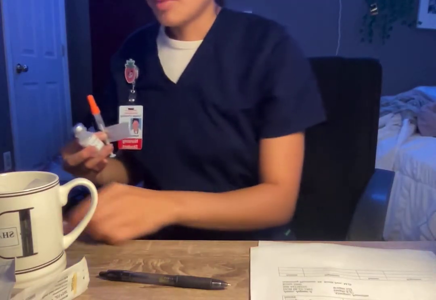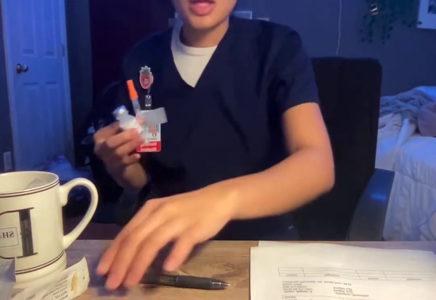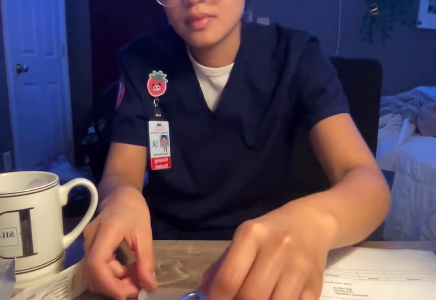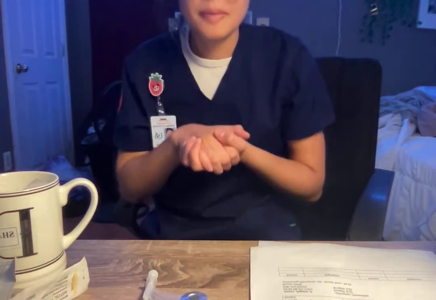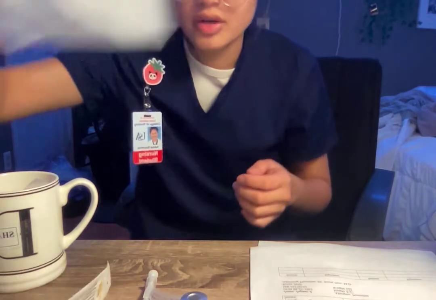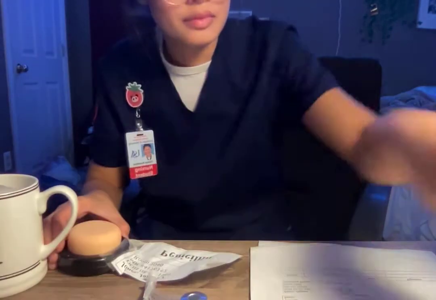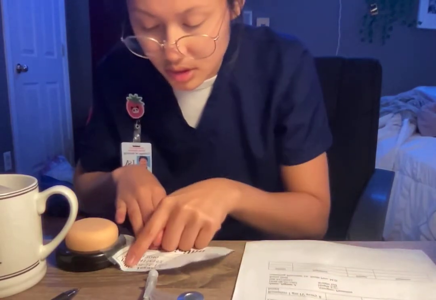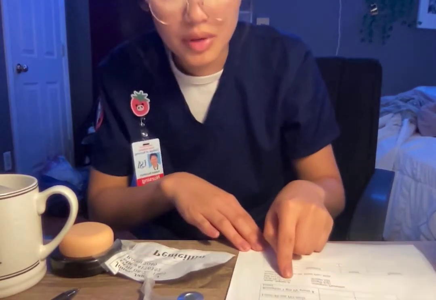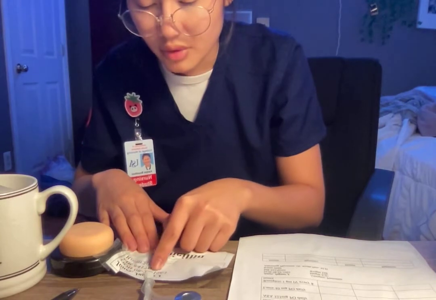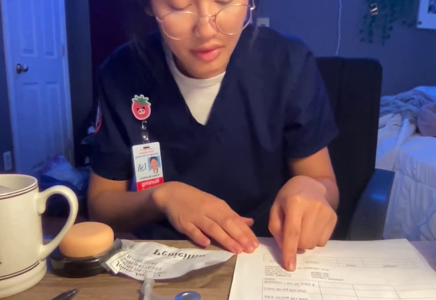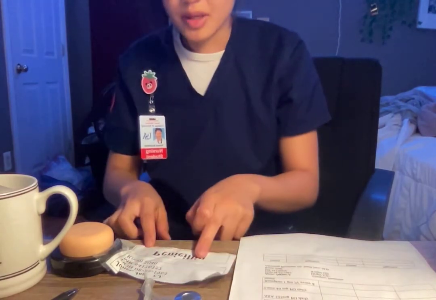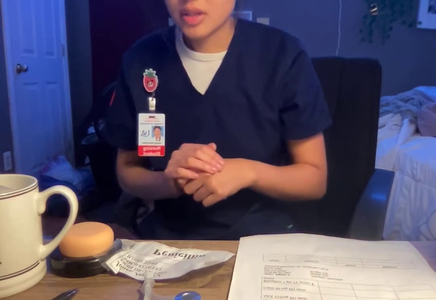I would do hand hygiene. I will assess the patient with 2 identifiers. Jaguar J. Jones. Date of birth 8/25/1963. Allergies, penicillin. Ask for any other allergies. Do you have any other allergies?